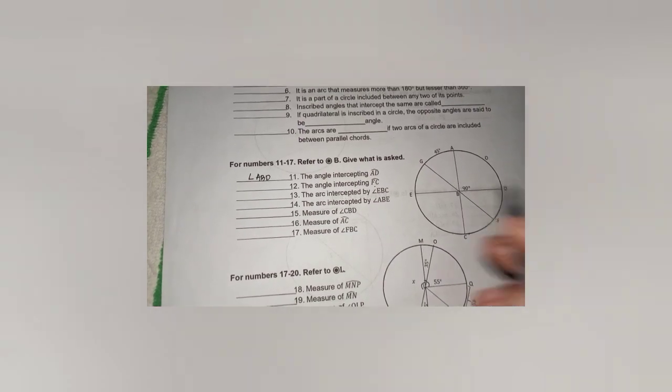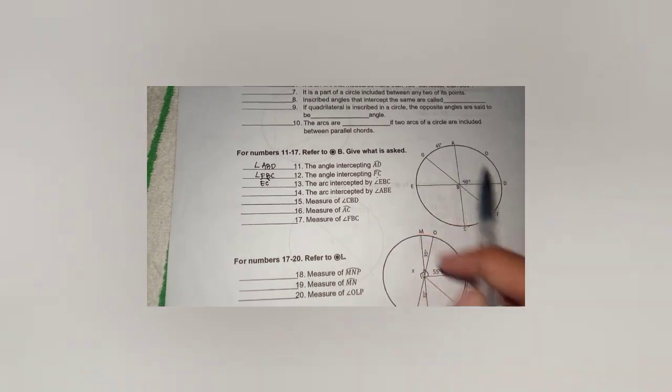Next, the arc intercepted by angle EBC. You can see in the figure, it is the arc EC. Next, the arc intercepted by angle ABE is AE.